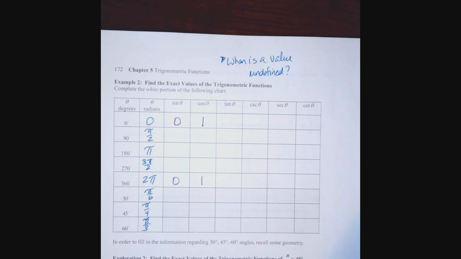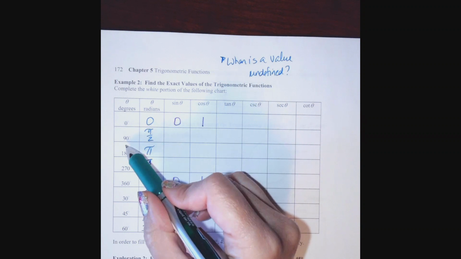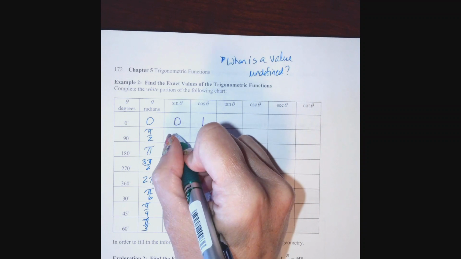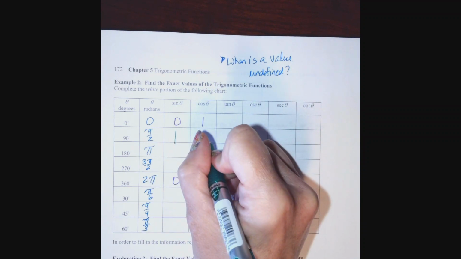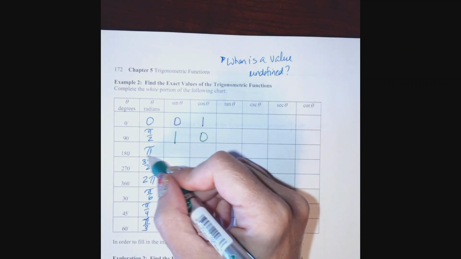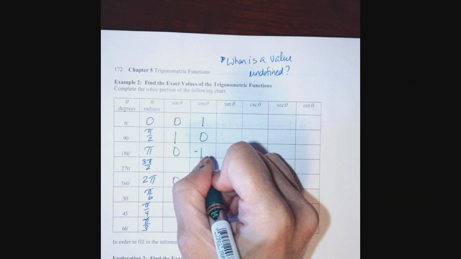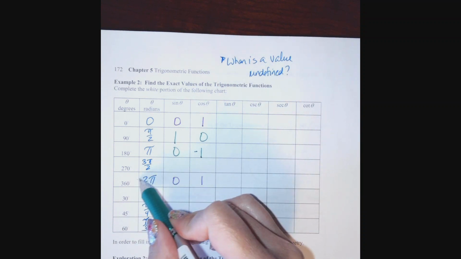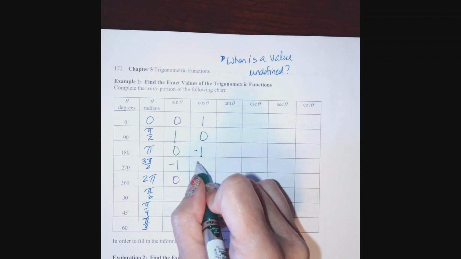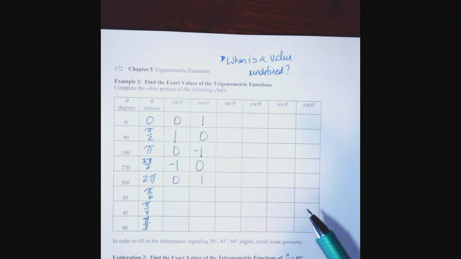We're going to skip and go in here and do 90, 180, and 270. When I move up to my 90 degree angle, now these flip. My sine function is 1 and my cosine is 0. When I rotate around to 180 degrees or pi radians, now my sine is 0 again and cosine is negative 1. Move down to 270 degrees or 3 pi halves, my sine function is negative 1 and cosine is 0. So you can see my limits are from negative 1 to 1.